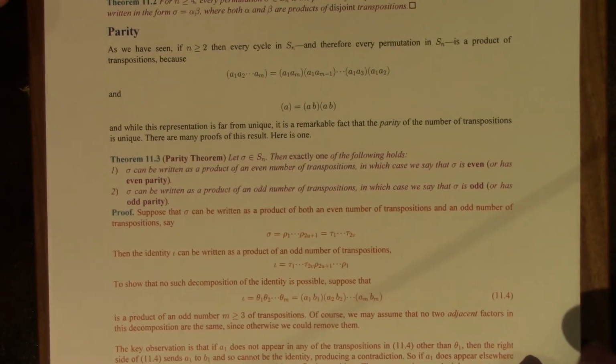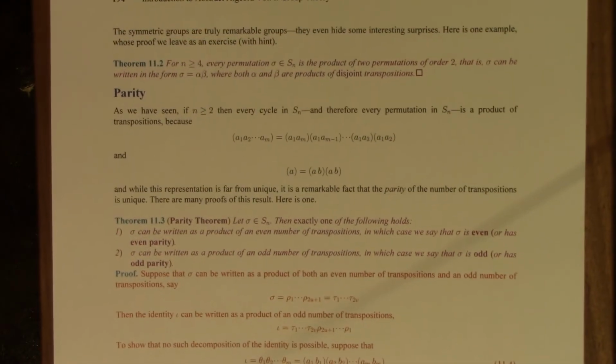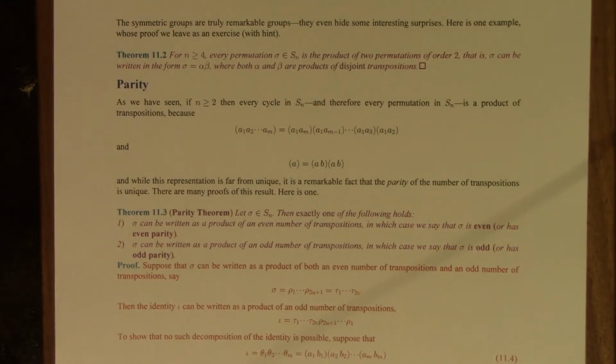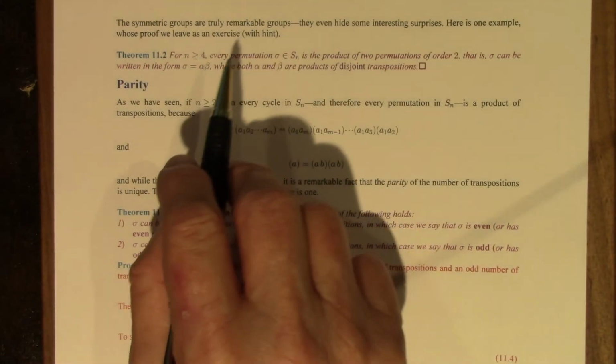I wanted to also mention another result. You know, the symmetric groups are quite amazing, and that shouldn't be a surprise since they contain isomorphic copies of every group. So there's a lot going on in the symmetric groups. And they even have some interesting surprises, and I think you might find this one kind of interesting.